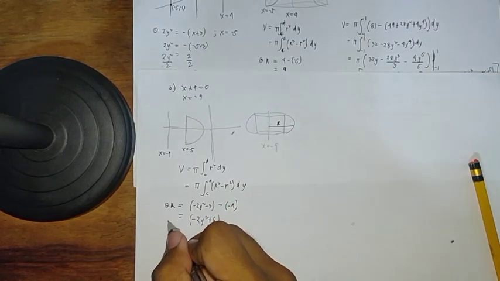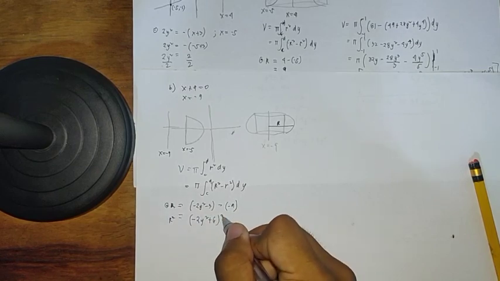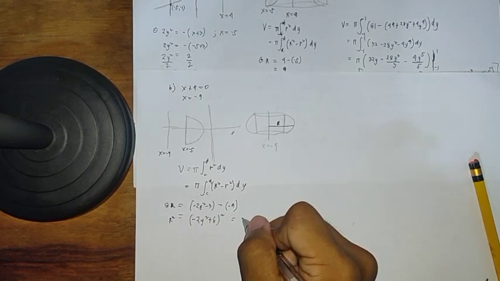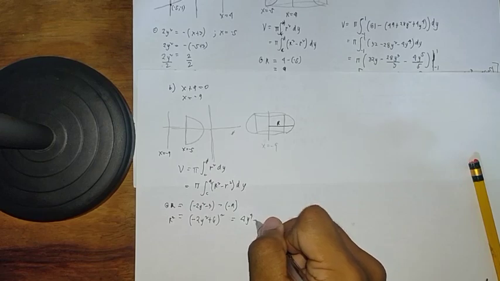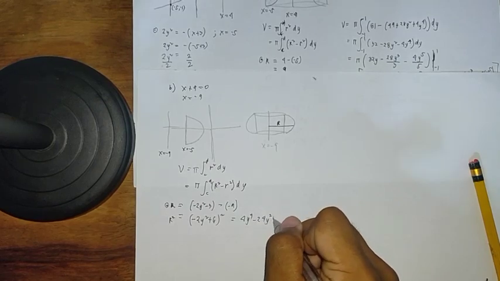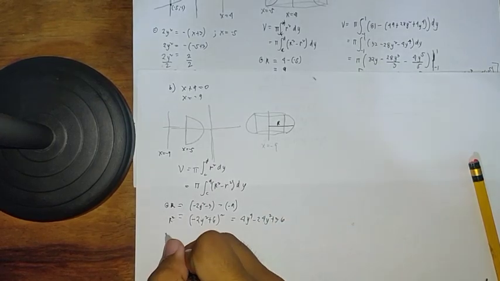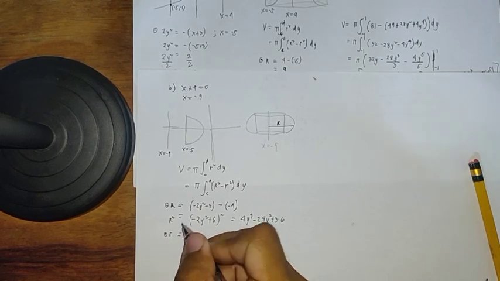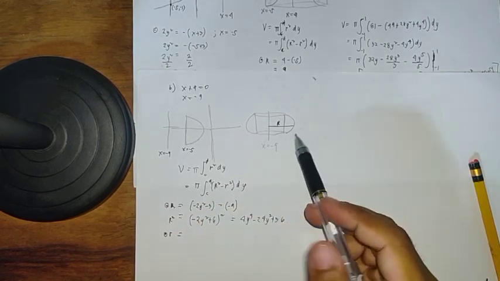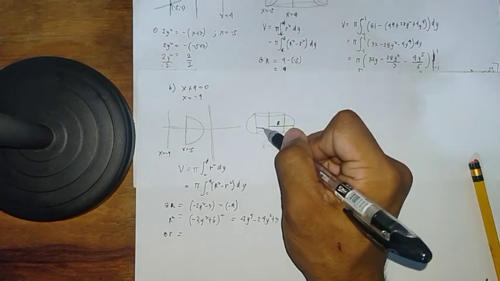Then, yung kailangan natin is squared siya. Squared natin siya. So, magiging 4y raised to 4 minus 24y raised to 2 plus 36. Then, sunod naman yung r na maliit. So, r is equals to yung dito na part po.